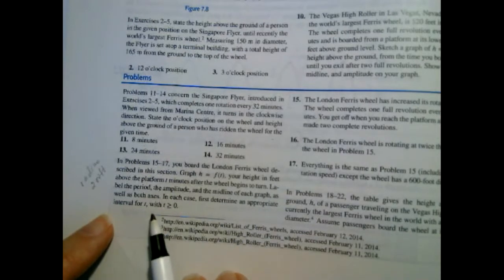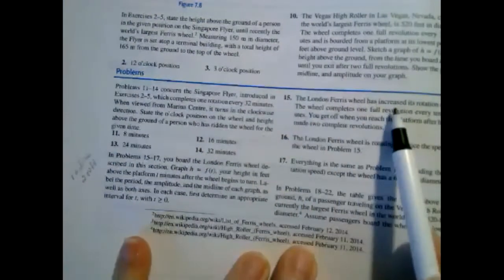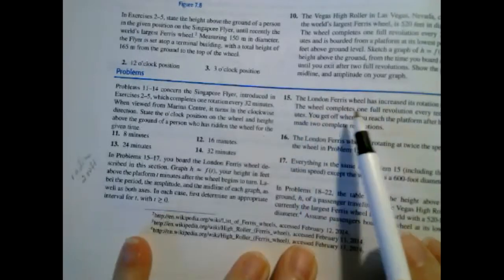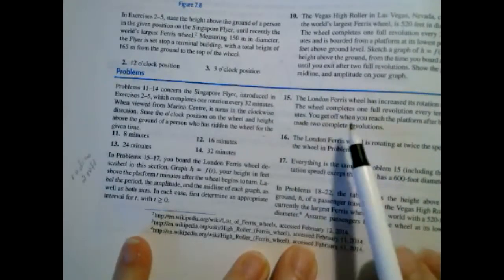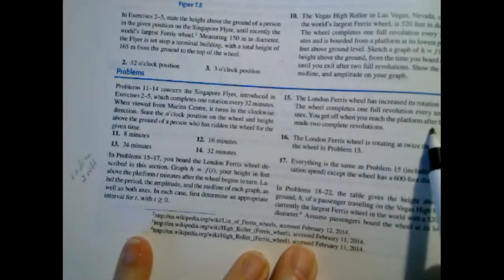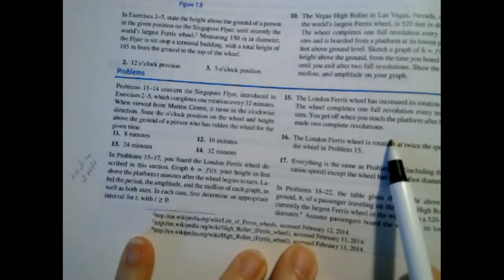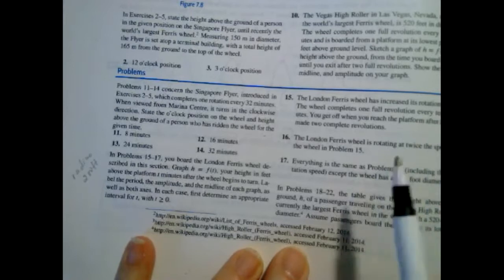So number 15: the London Ferris wheel has increased its rotation speed. We don't need that. The wheel completes one full revolution every 10 minutes. You get off when you reach the platform after having made 2 complete revolutions. So it's basically like the problem from last time. So let us do that. Here the radius is 200 feet. So let's see the picture. I'm done with the book for that.